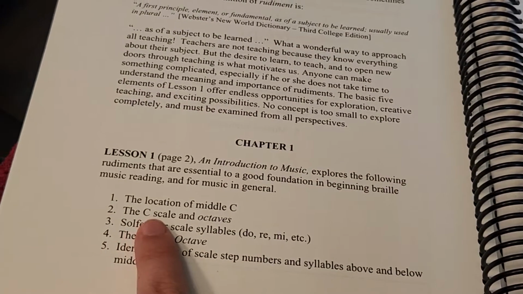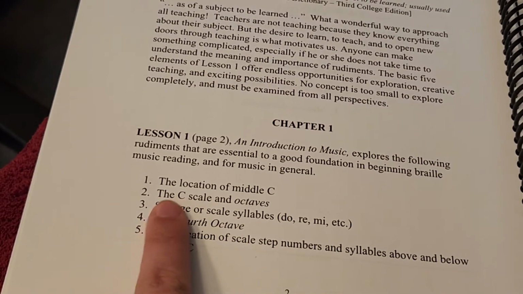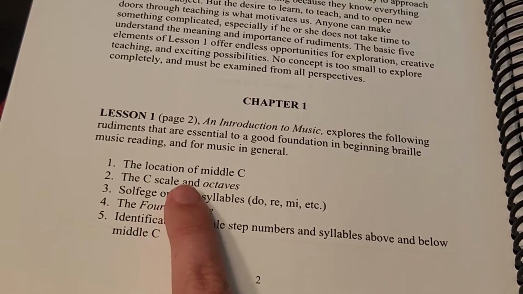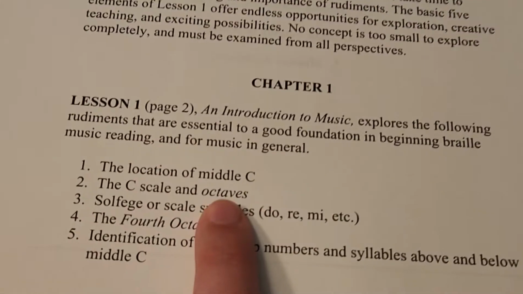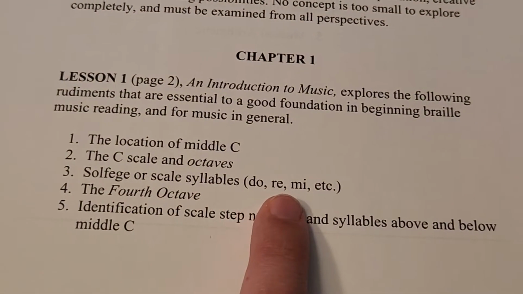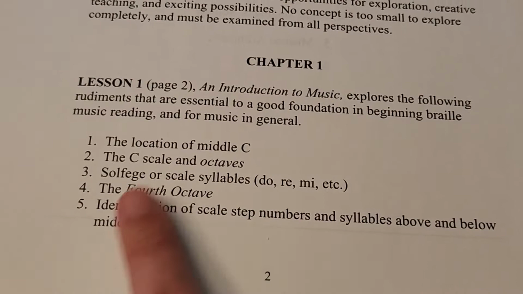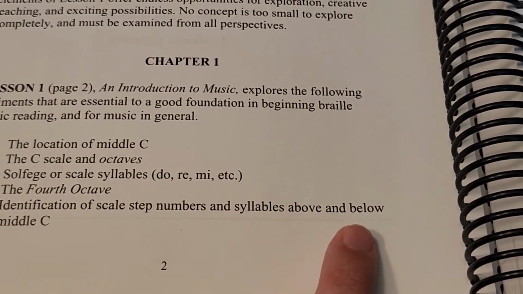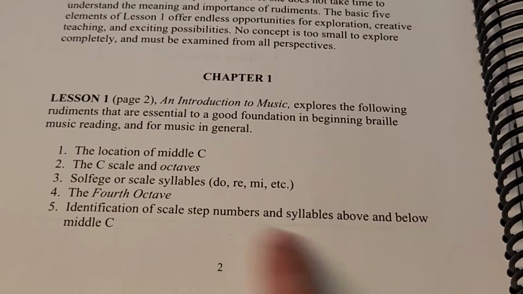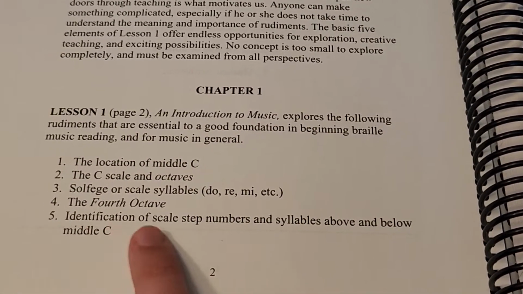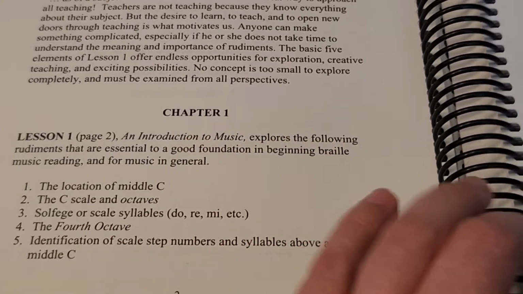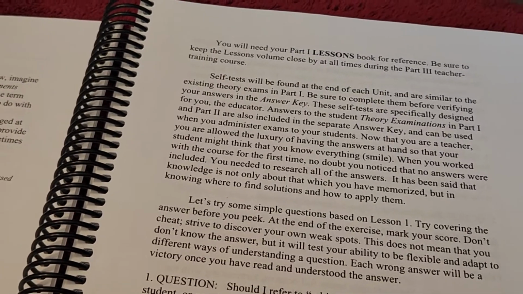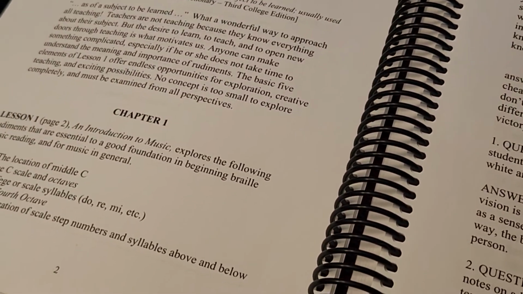Hang out in the music room. There's probably a piano in there. And then knowing what the scale is and octaves, being able to sing solfege, and then being able to identify scale step numbers above and below middle C. So again, there's a section that I was looking at in that book, and I said, this is hardcore ear training. And that's kind of what that is.